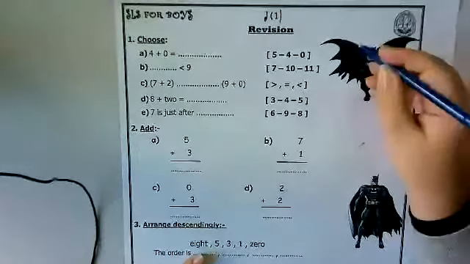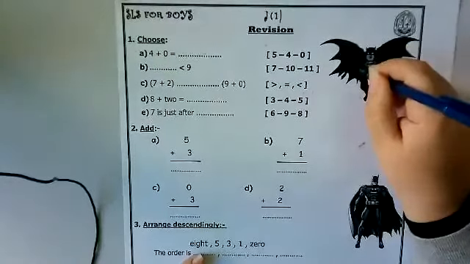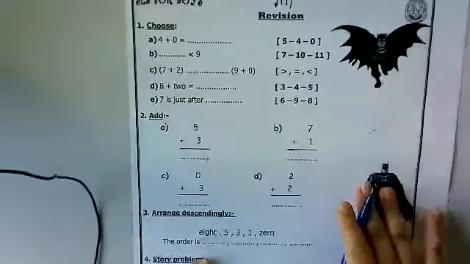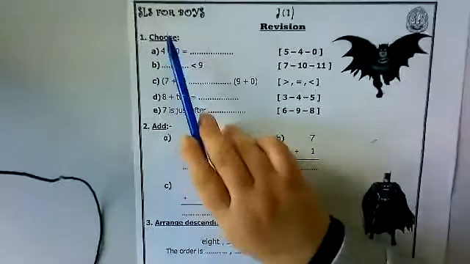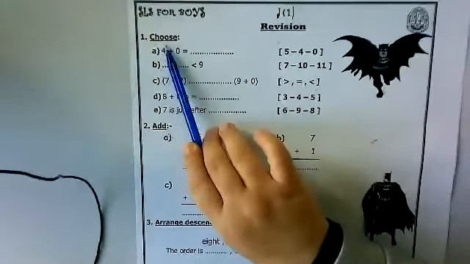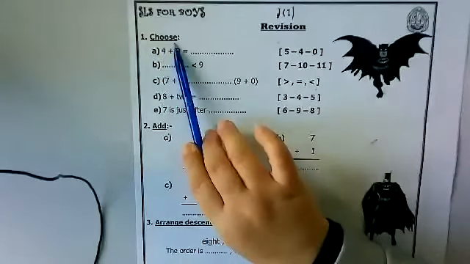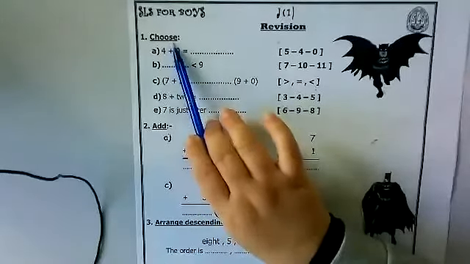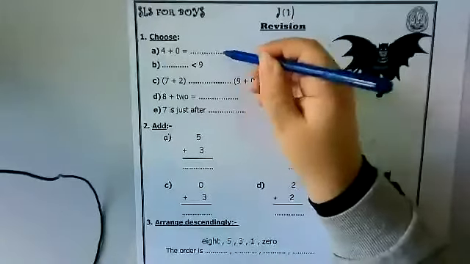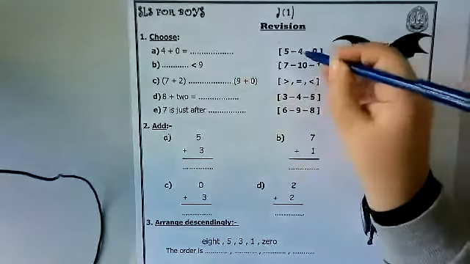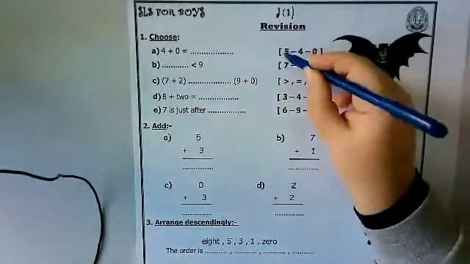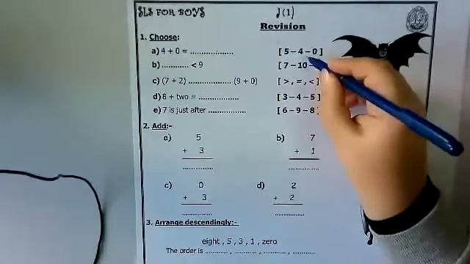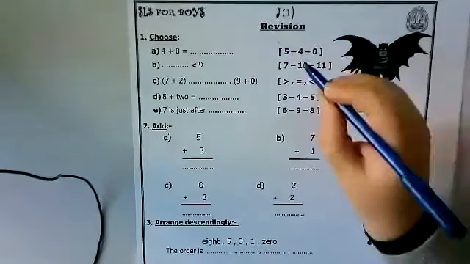I'm going to solve the math revision sheet with you now. Open up your revision sheets. Okay. And be with me step by step. The first question, choose. When you solve the choose question, don't write in the dots. Just choose. Just draw a circle around the correct answer or underline it. Don't write in the dots.